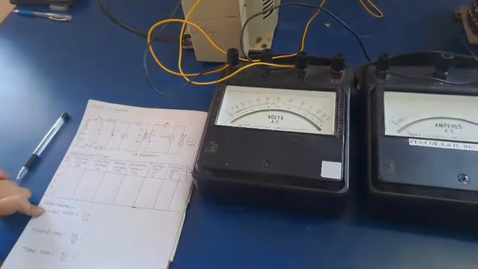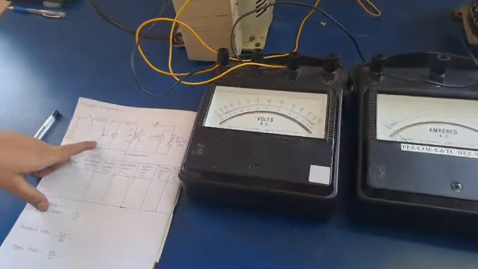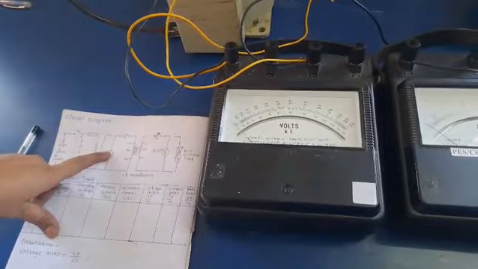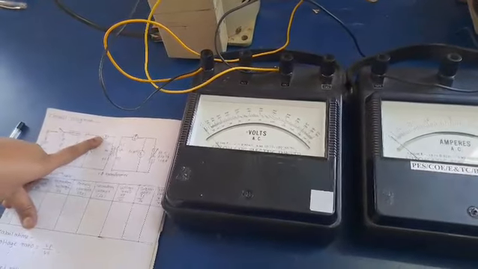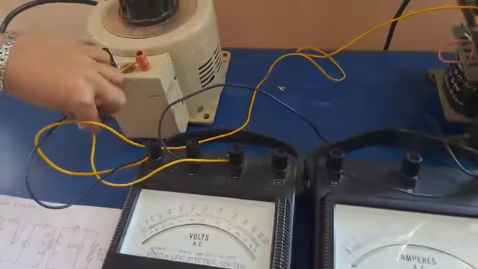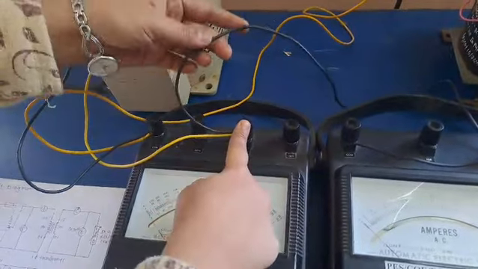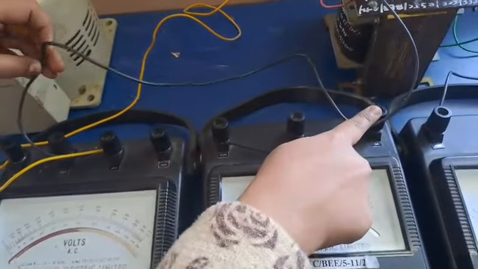Now we will see the connections from the circuit diagram. The positive of the auto transformer is connected to the positive of a voltmeter, which is also connected to the positive of an ammeter.